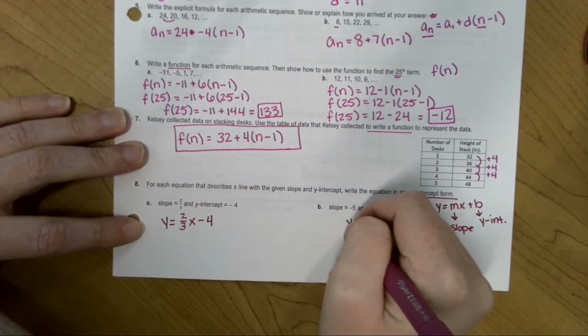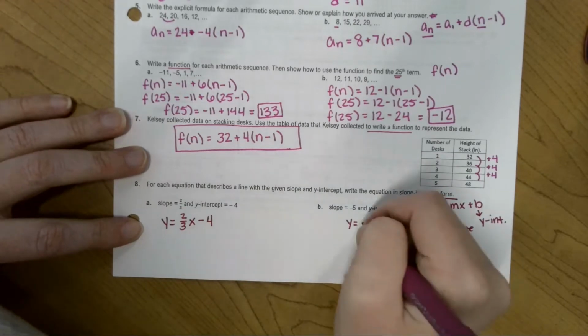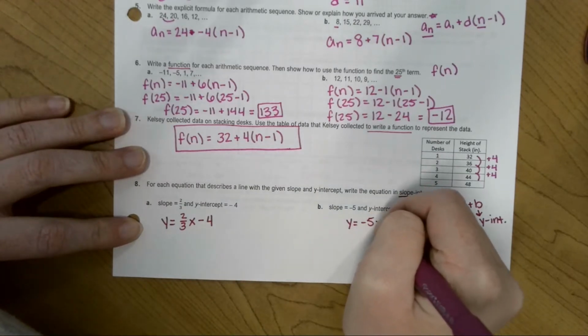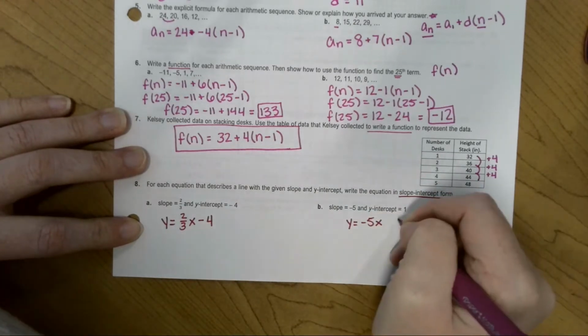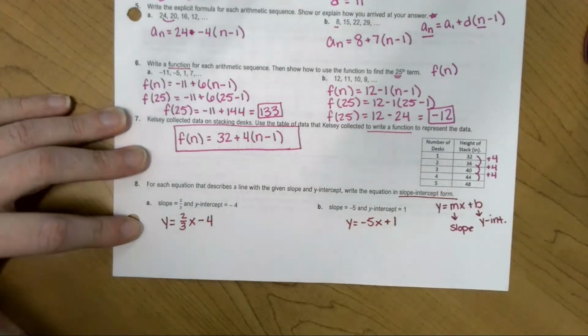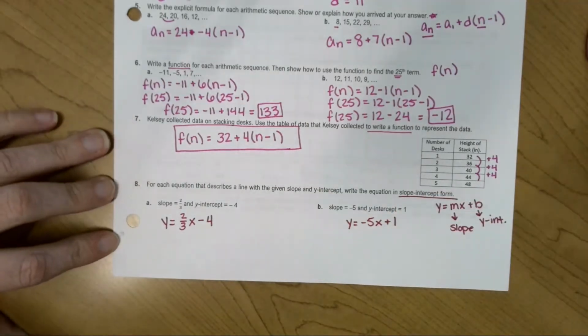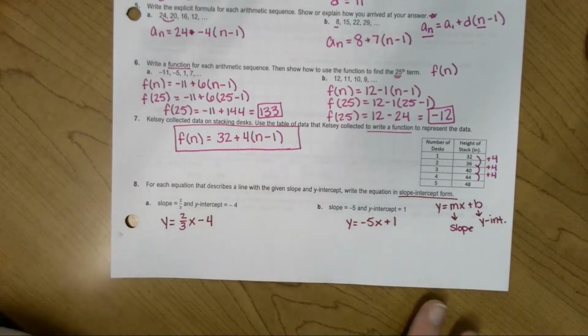For part B, y equals, our slope is -5 x, and my y-intercept is 1, so plus 1. All right, and that's pretty much it on slope-intercept form. Sometimes it's not that easy, but it's not too bad either.